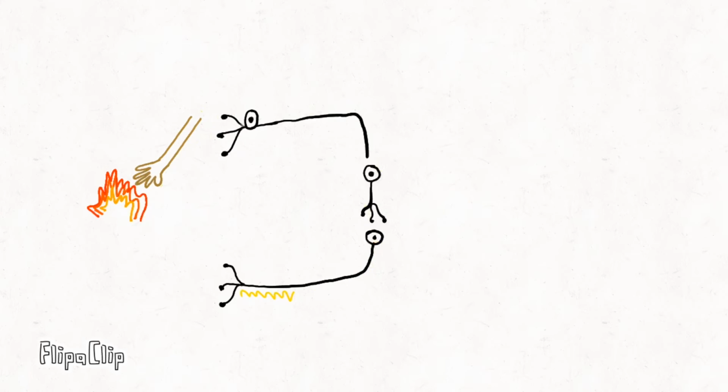The motor neuron is then able to communicate this information to a muscle in order for it to contract and move the hand away from the fire which is causing the pain. This process of cell-to-cell communication is important in order for our bodies to respond to changes in our environment.